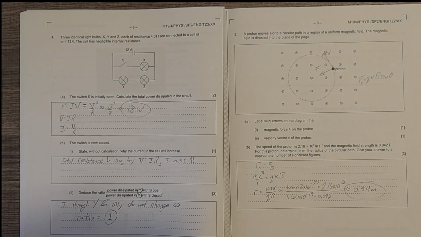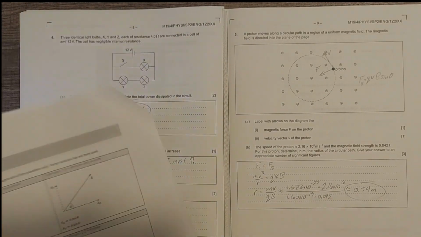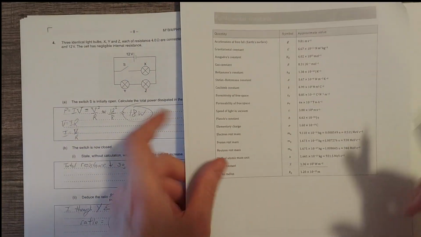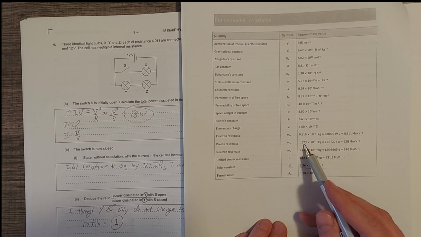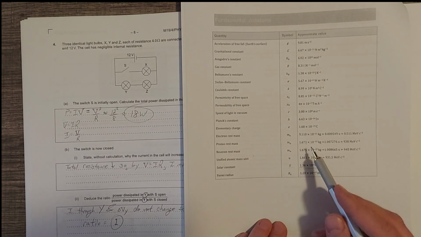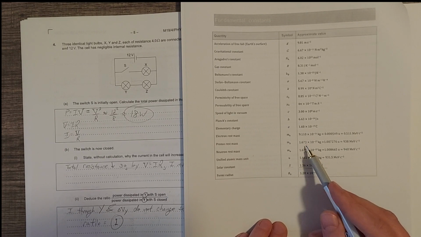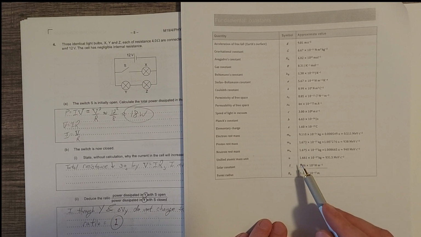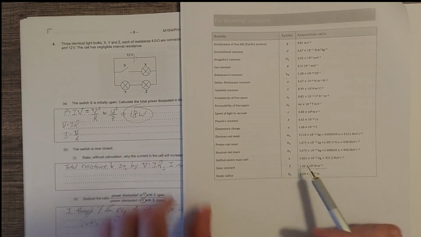Then in your data booklet, if you don't remember the mass of a proton, because this mass is the mass of a proton, it's given to you. Mass of proton, 1.673. Usually we just do 1.67, but they give us that third decimal specifically because they want to show us that the mass of a proton and a neutron are slightly different, with the neutron being slightly more massive. So they give us a mass of a proton.